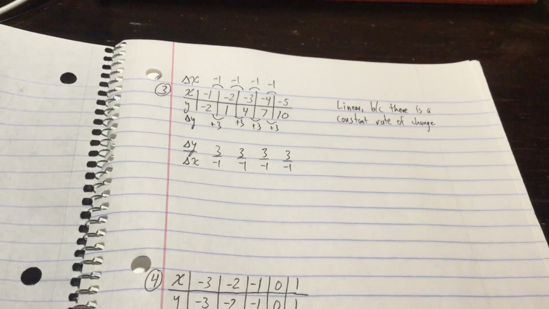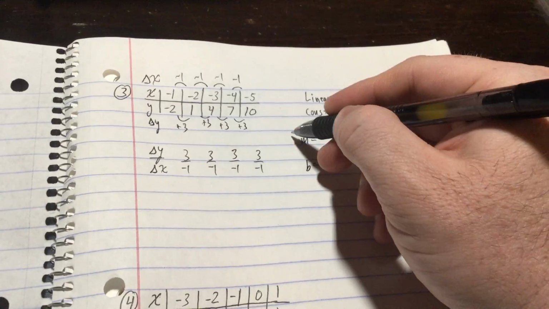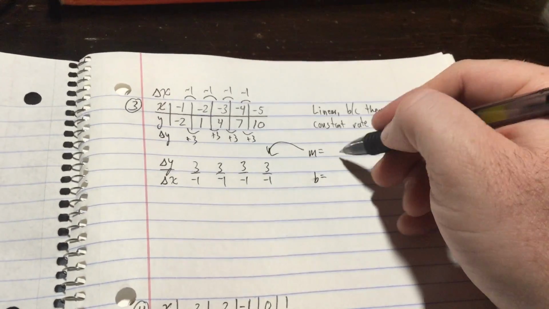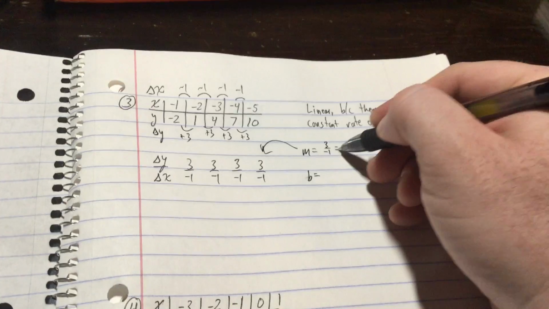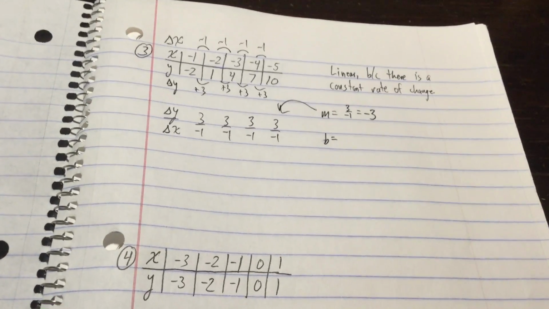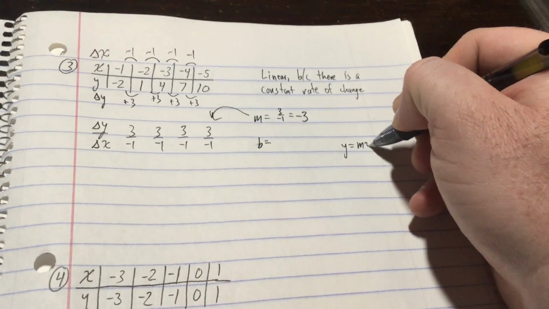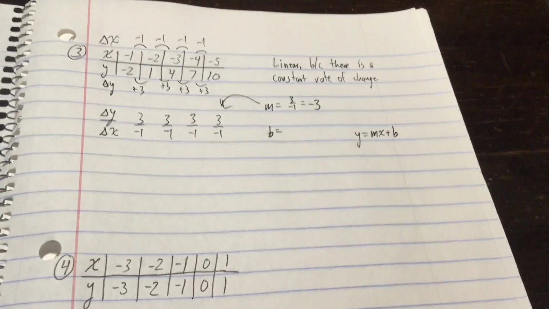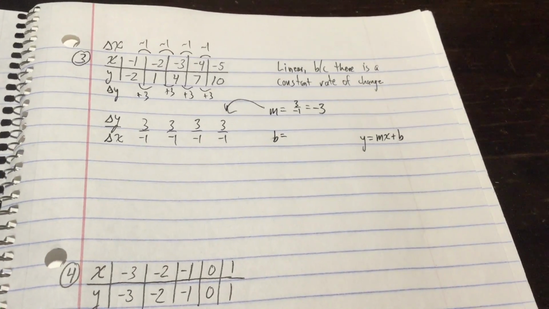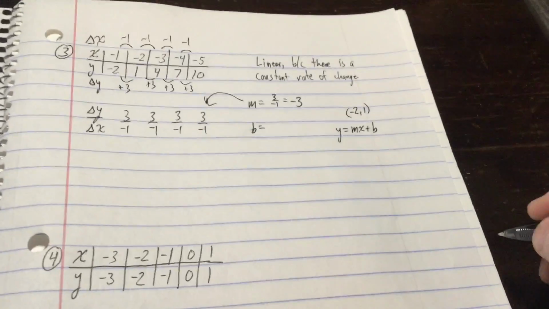And that means I need to find the equation. So I need to figure out what m is, and I need to figure out what b is. I already know m. It's 3 over negative 1, which is just negative 3. That's a better number to use. And then to find b, I'll just start with slope-intercept form. Oh, what the heck. Let's use the point negative 2, 1.